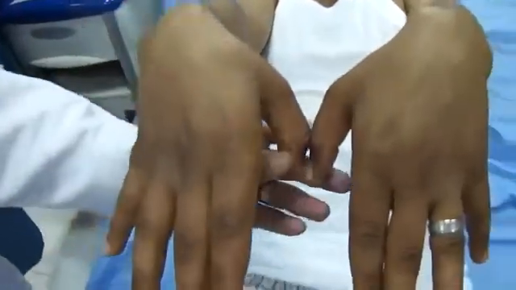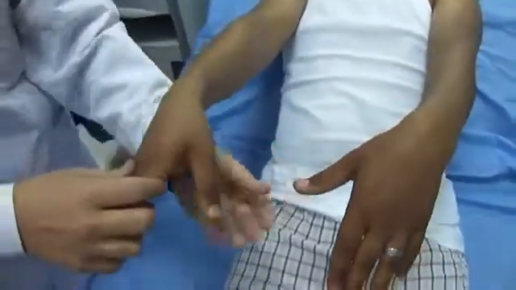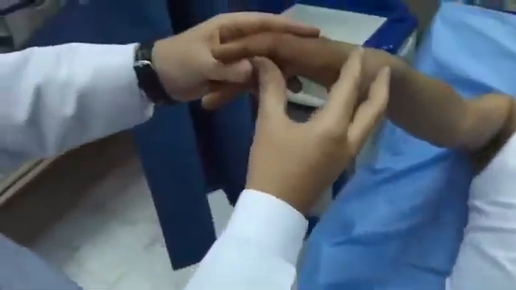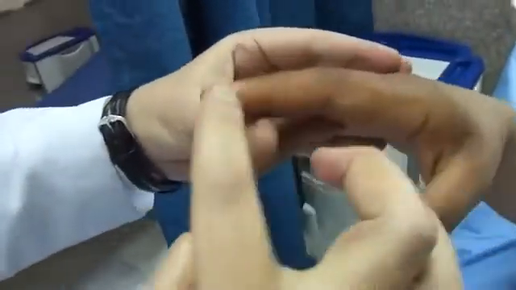Okay, if we see here, there is a gap between the nails. This should always be present in normality. If it disappears, it indicates the presence of clubbing. The second maneuver that should be checked is to look across the radial side of the index finger.